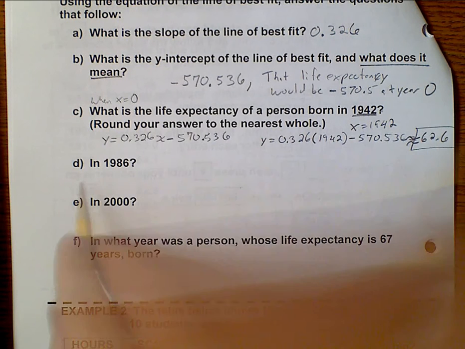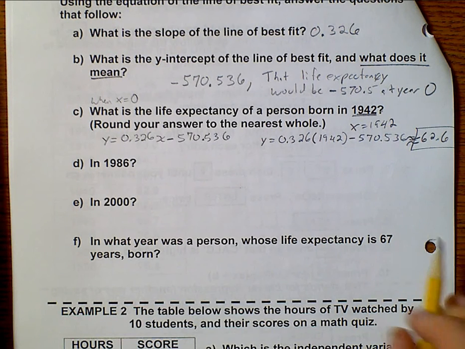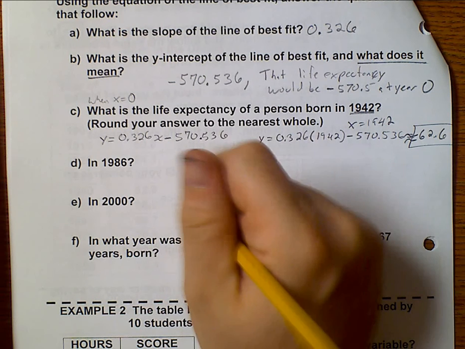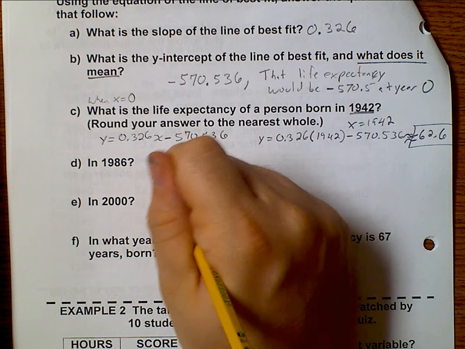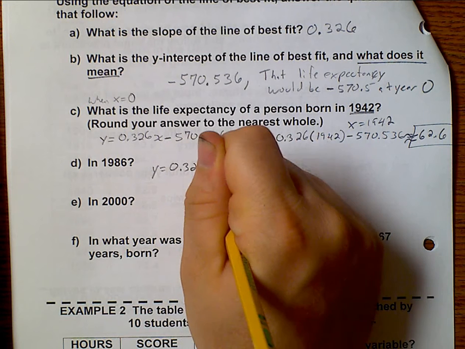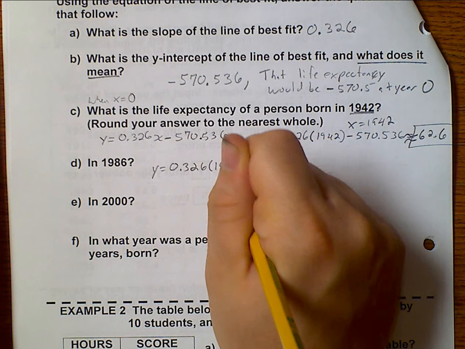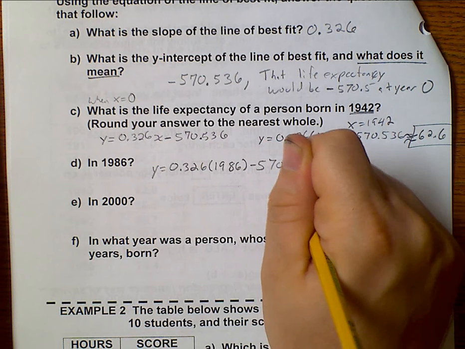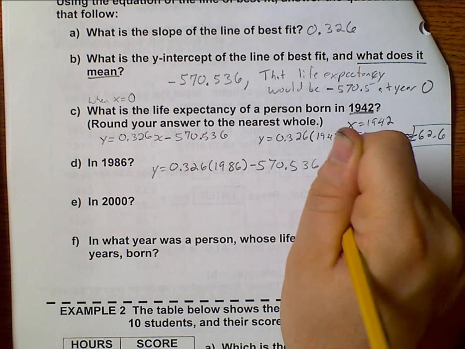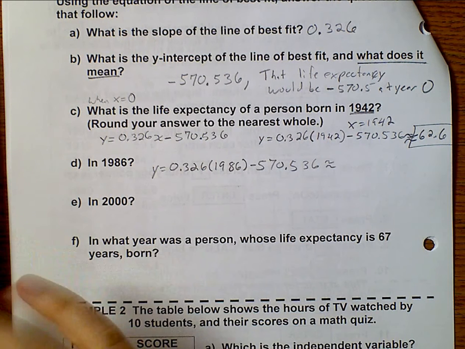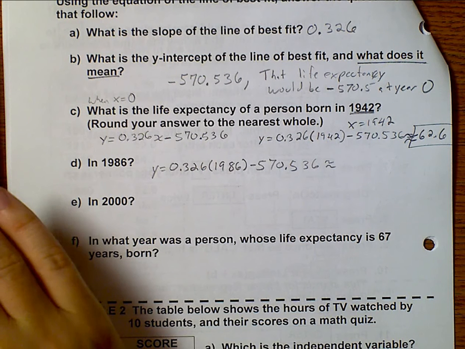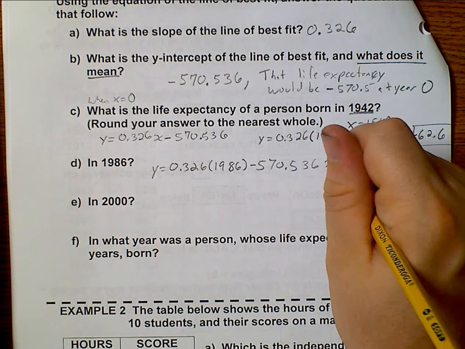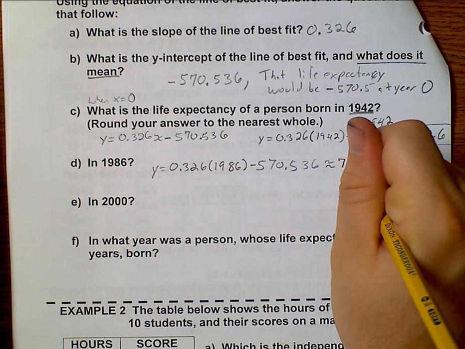What about 1986? I'll do the same thing, but instead of 1942, I'll put 1986. So y equals 0.326 times 1986 minus 570.536. And that's going to be approximately 76.9.